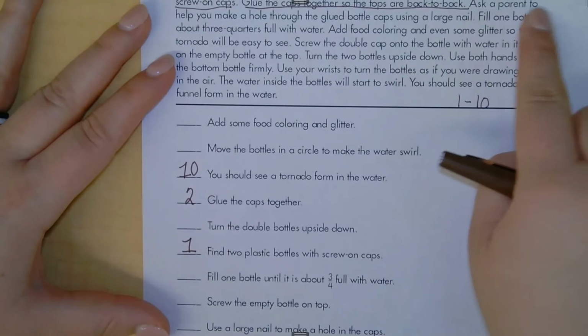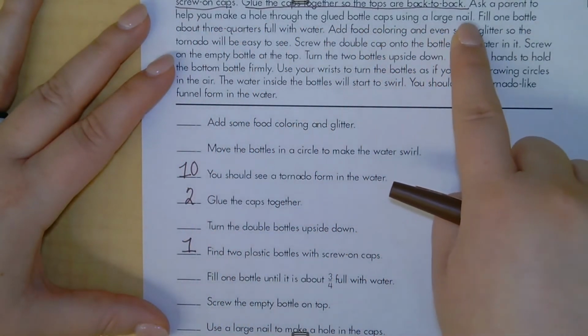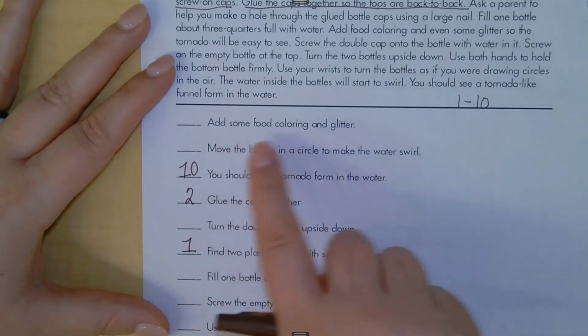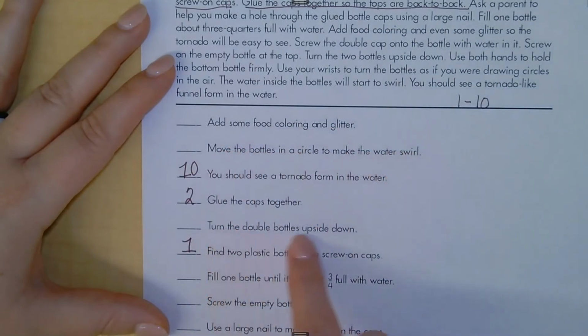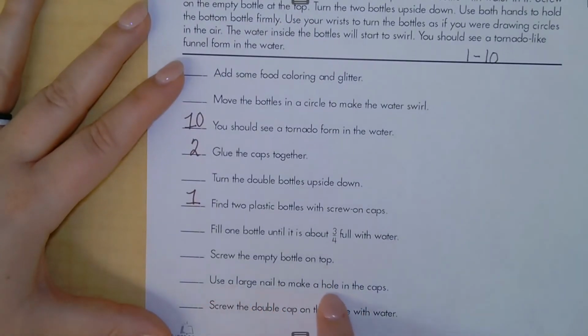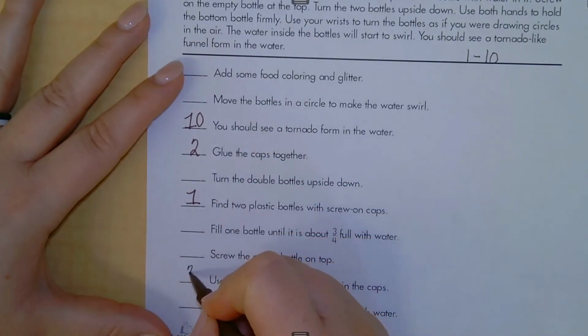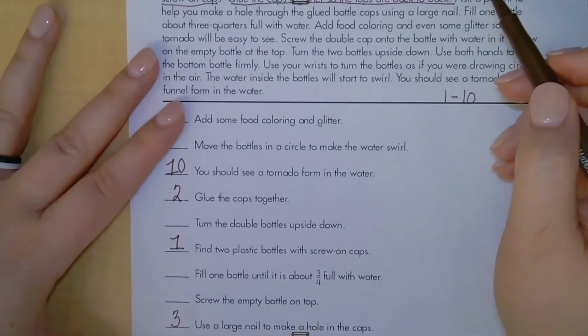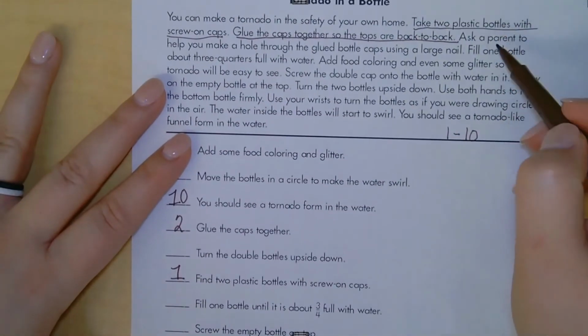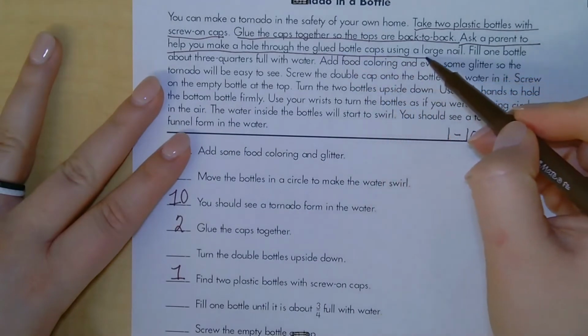I'll highlight that because I've done it. Next, ask a parent to help you make a hole through the glued bottle caps using a large nail. Okay, I'm looking for hole and nail. Use a large nail to make a hole in the caps. This is step 3. All right, see how easy this is? You don't have to have a highlighter or fancy colored pens or crayons.